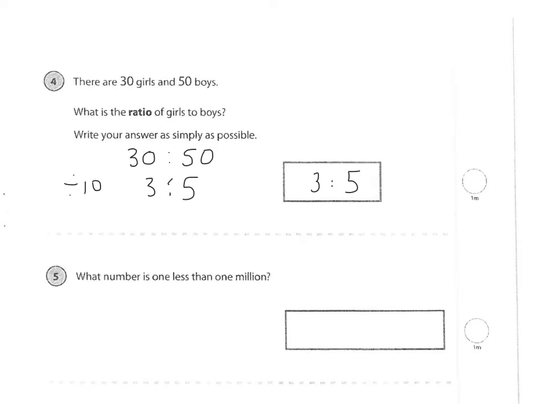Question 5. What number is 1 less than a million? Well, a million is 1,000,000. So if we have 1 less than that, what we will end up with is 999,999.